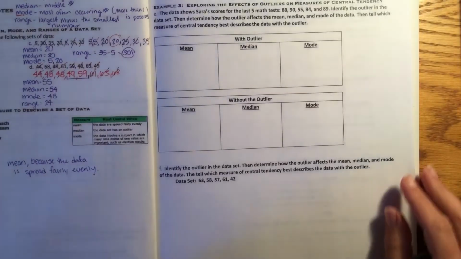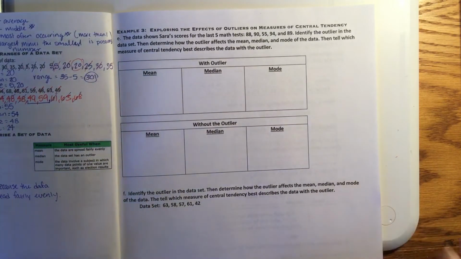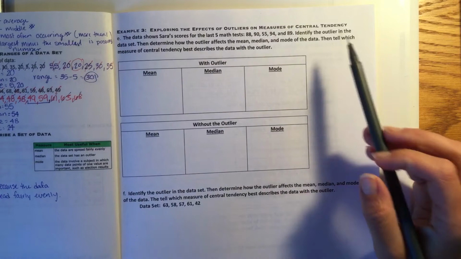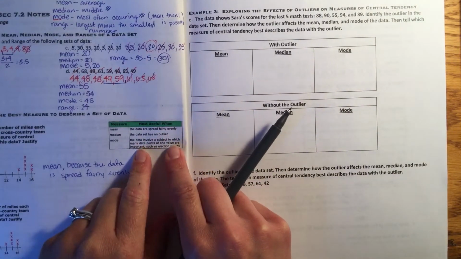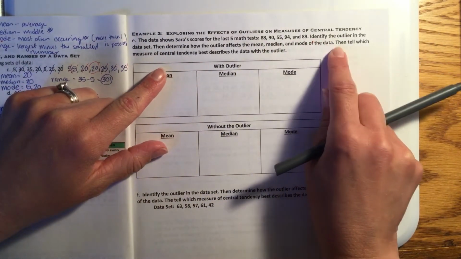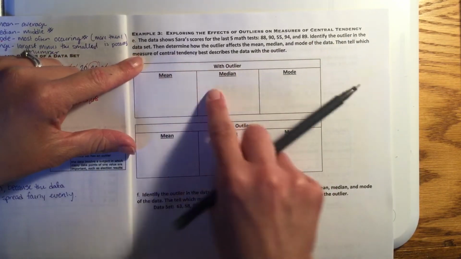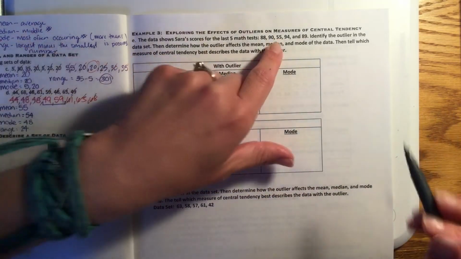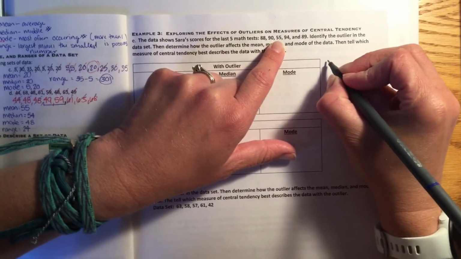So the reason why it's important to identify outliers, and there's some rules that we'll talk about in our next lesson, is the fact that it has an effect on the measures of central tendency. And this is going to relate back to why we use the median when we have an outlier. And so we have some test scores, and we are going to identify the outlier, and then we're going to determine the mean, median, mode, and then we're going to do it without the outlier. So I'm going to put these in order just like I've done in the last ones.